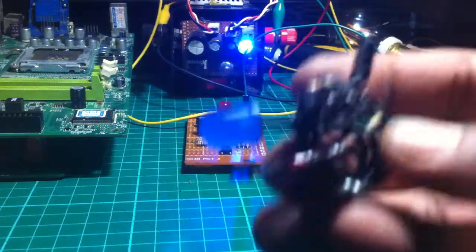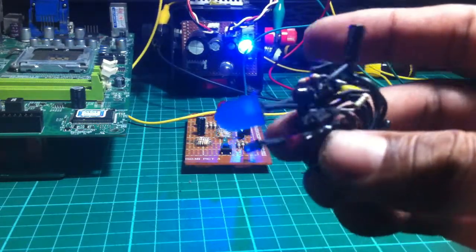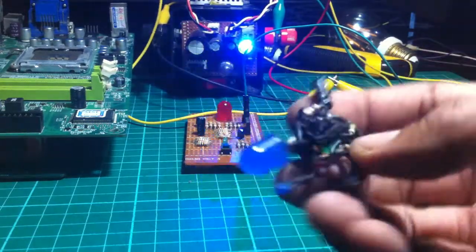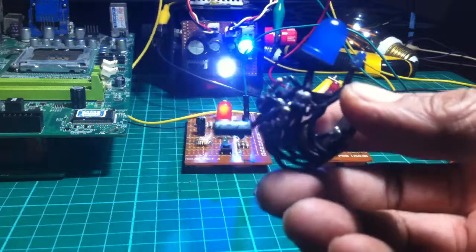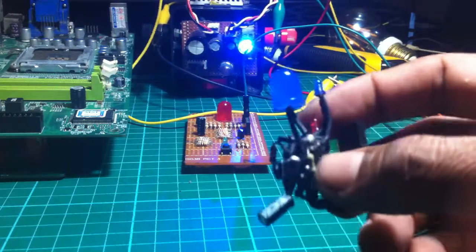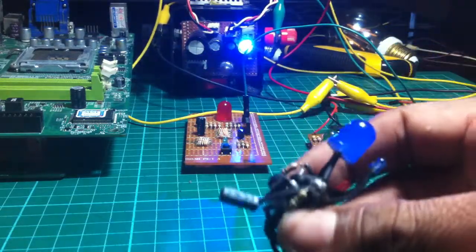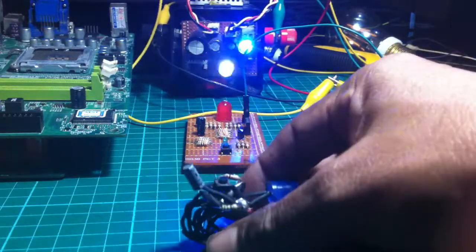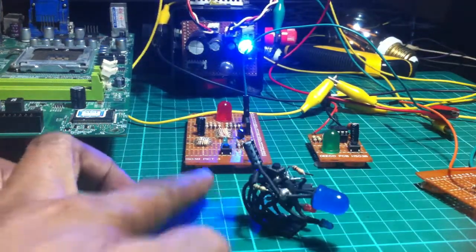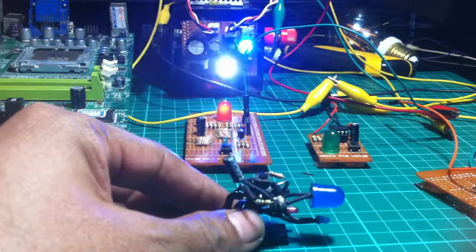It is a good personal item for collection. Aside from functioning as a 555 timer monostable multivibrator, it also serves as a collectible. Good for collection.